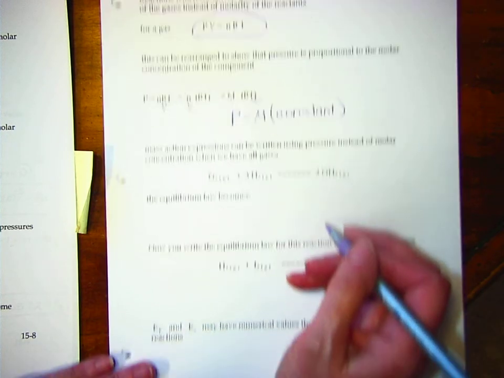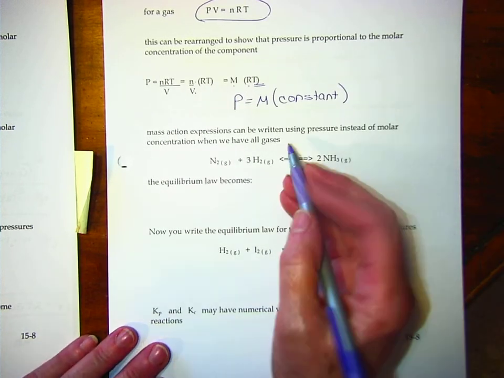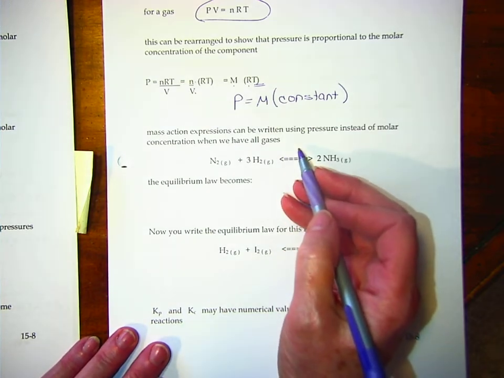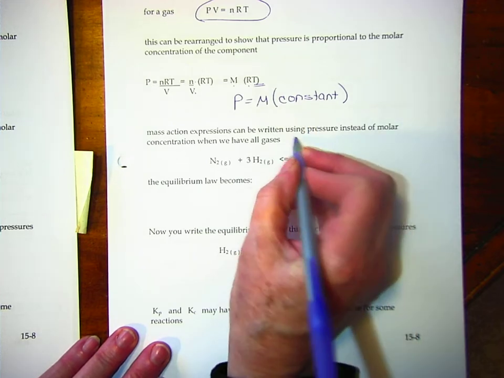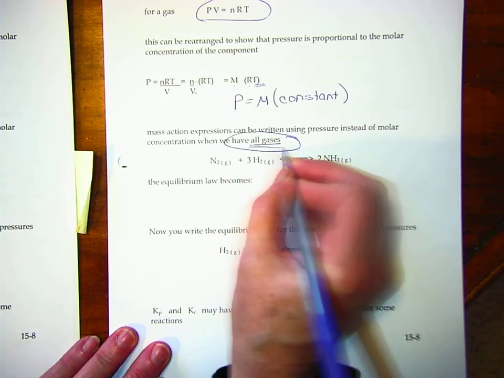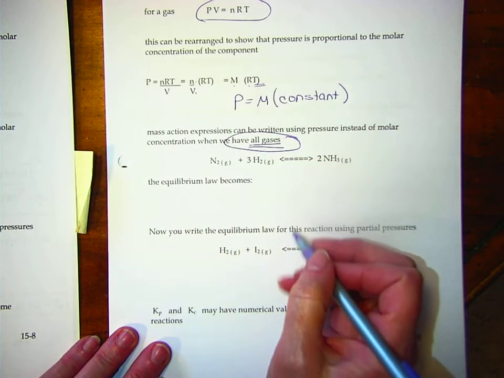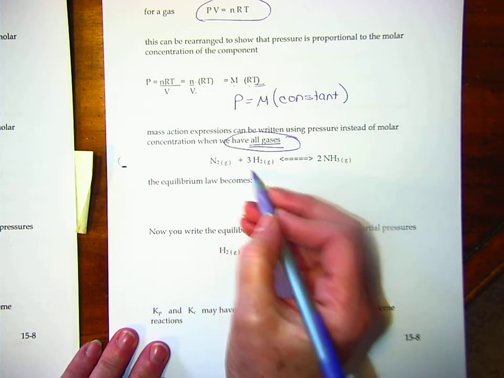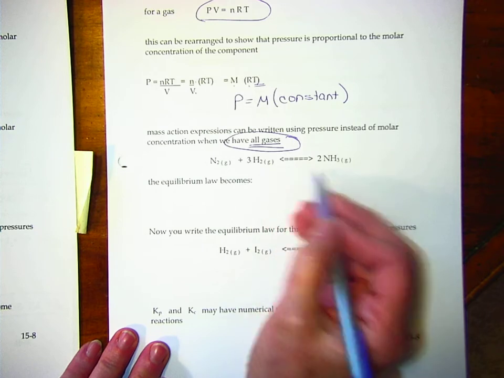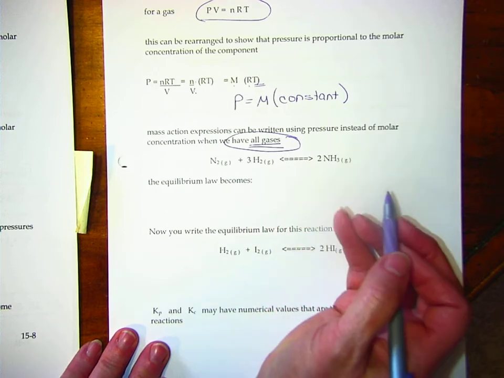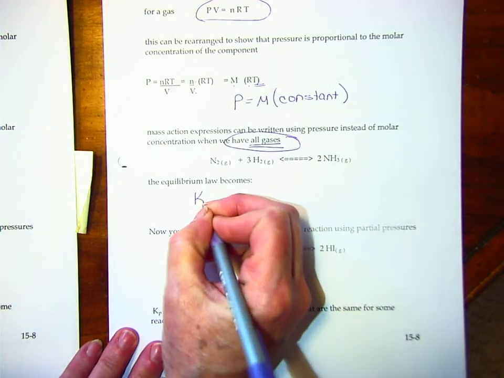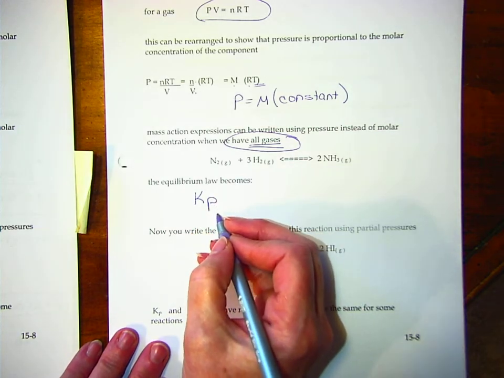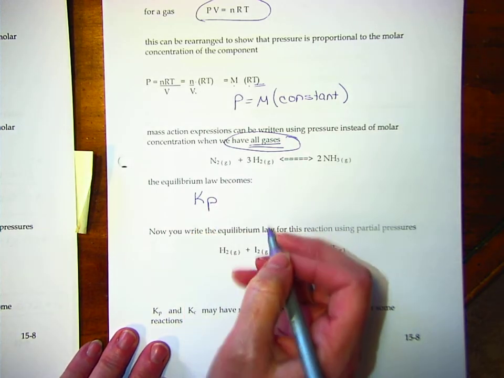So we can now use this idea, and we can write mass action expressions using pressures instead of using molar concentrations. In order for this to work, we have to have all gases in the equation. So let's look at this example. Nitrogen gas reacts with 3 hydrogen gas to make 2 ammonia gas. We can write a new equilibrium constant, and I call this one K sub P because we're using pressure instead of concentration.